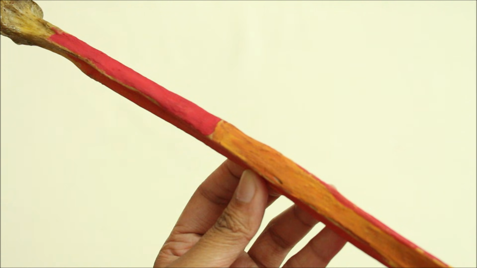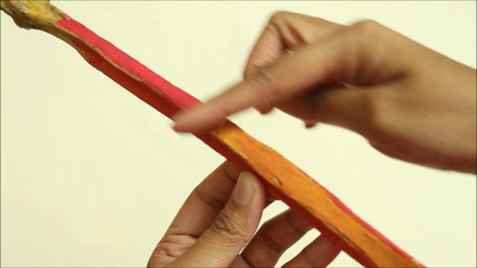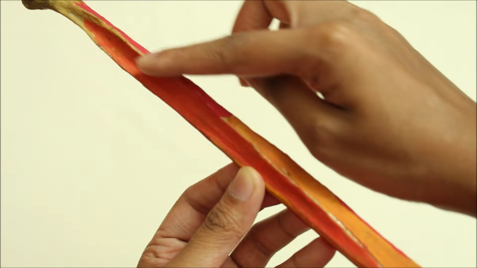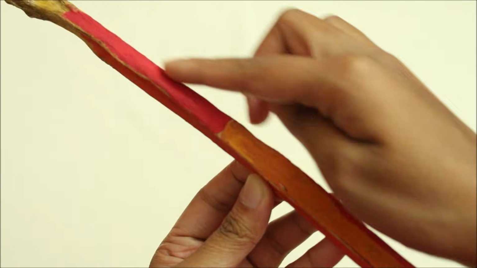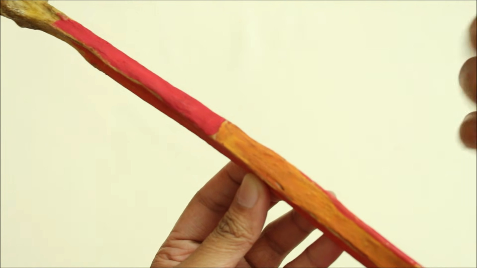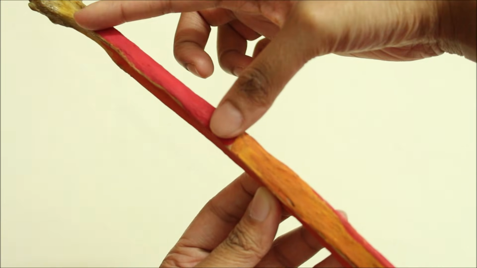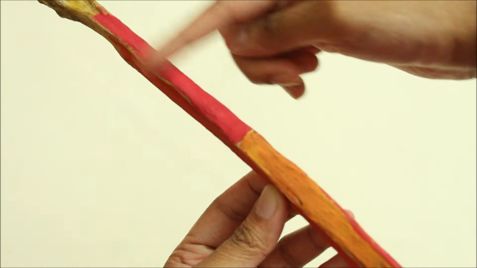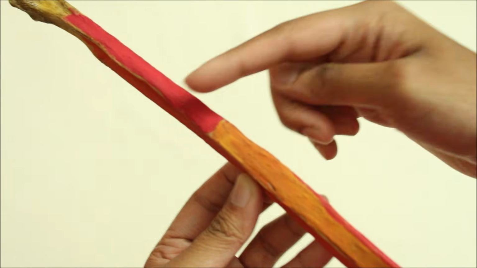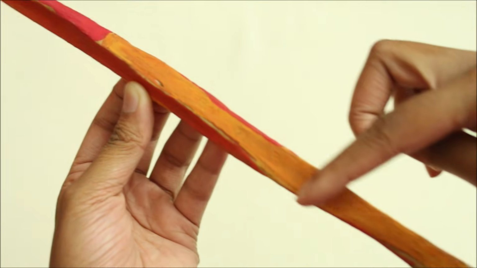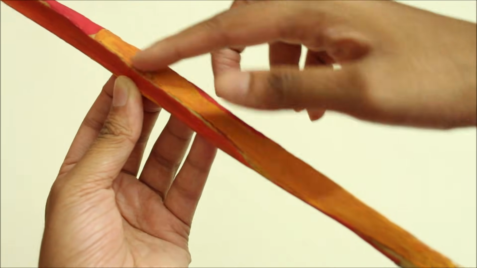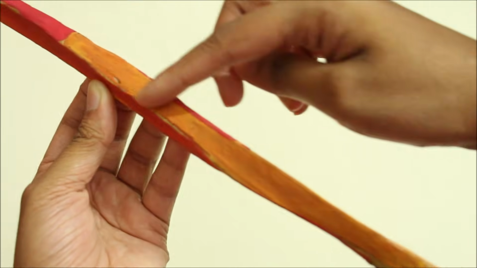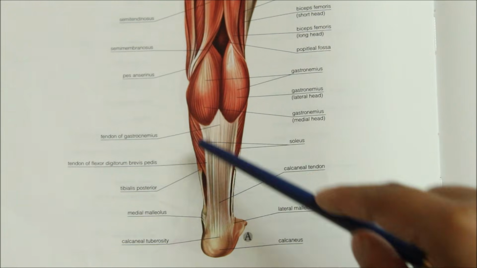Now looking at the attachments on a part of the posterior surface that lies between the medial crest and the posterior border, the soleus muscle arises from the upper 1/4 of this surface, as you can see right here. The flexor hallucis longus muscle originates from the rest of the 3/4 of this surface, as you can see in yellow right here.